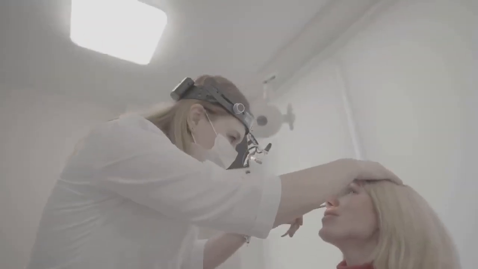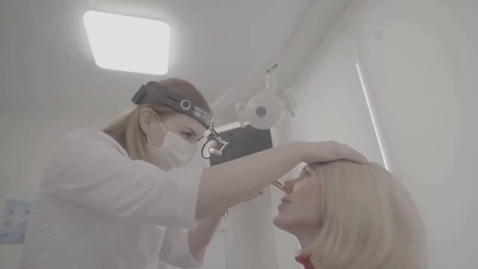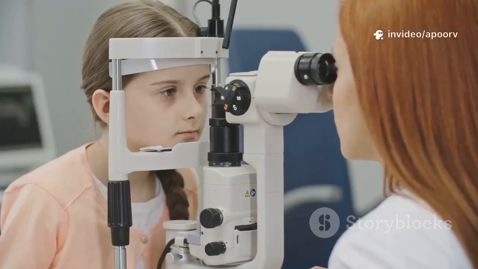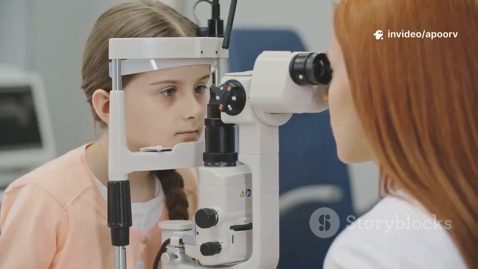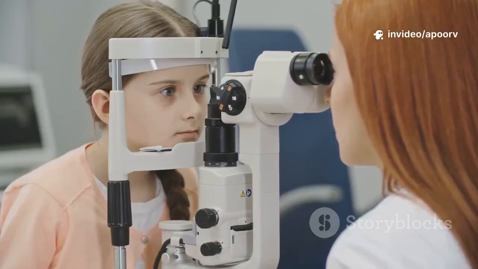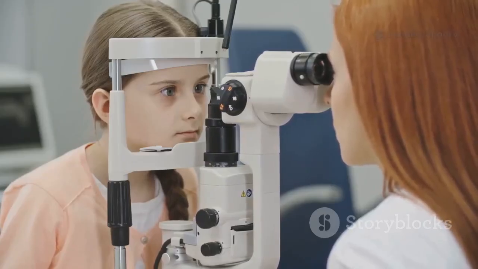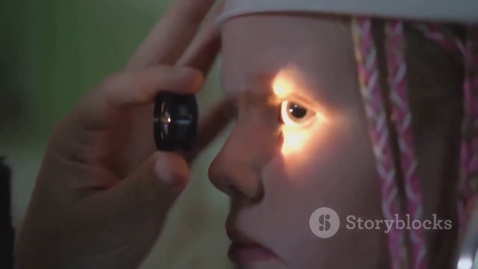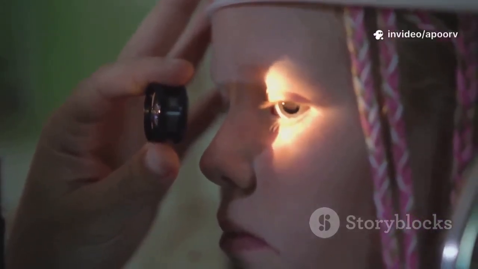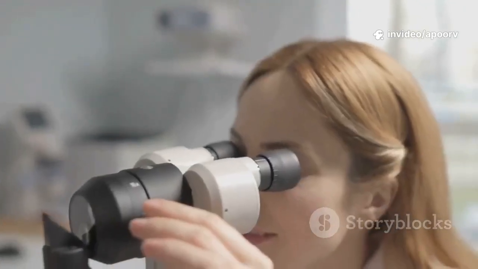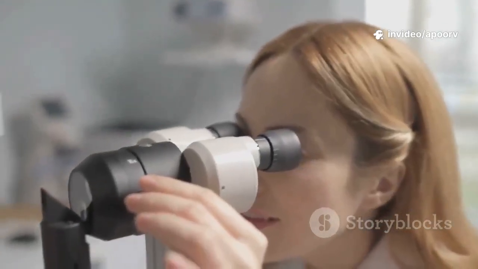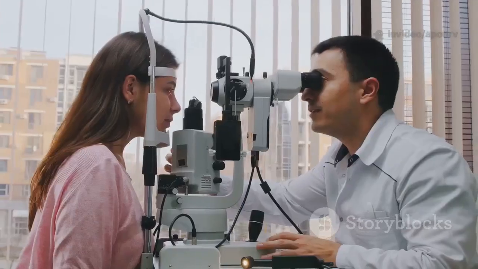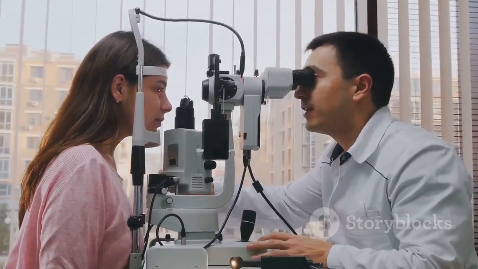After gathering the history, you move on to the physical assessment. Start by just looking at the eyes. Check for symmetry, swelling, redness, or any obvious abnormalities of the eyelids and surrounding structures. Look at the sclera for yellowness, jaundice, or redness. Check the cornea for clarity and the conjunctiva for inflammation. A simple pen light is your best friend here.